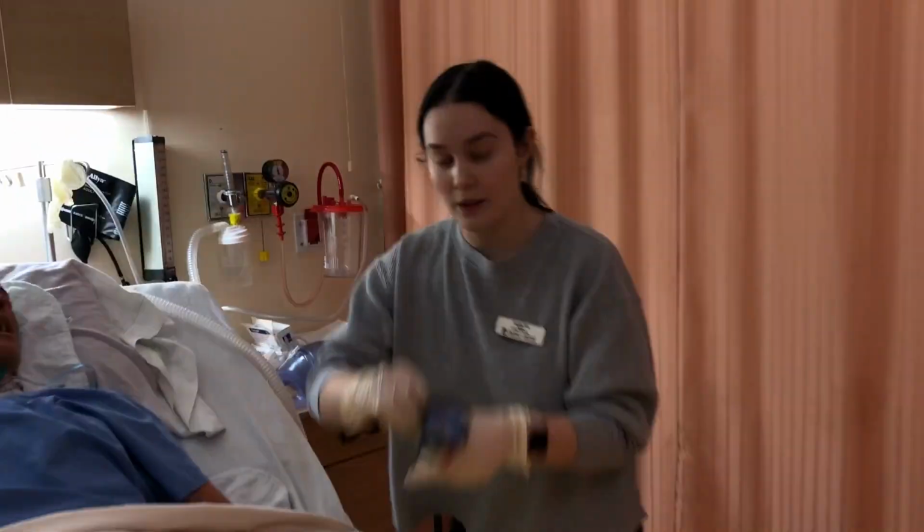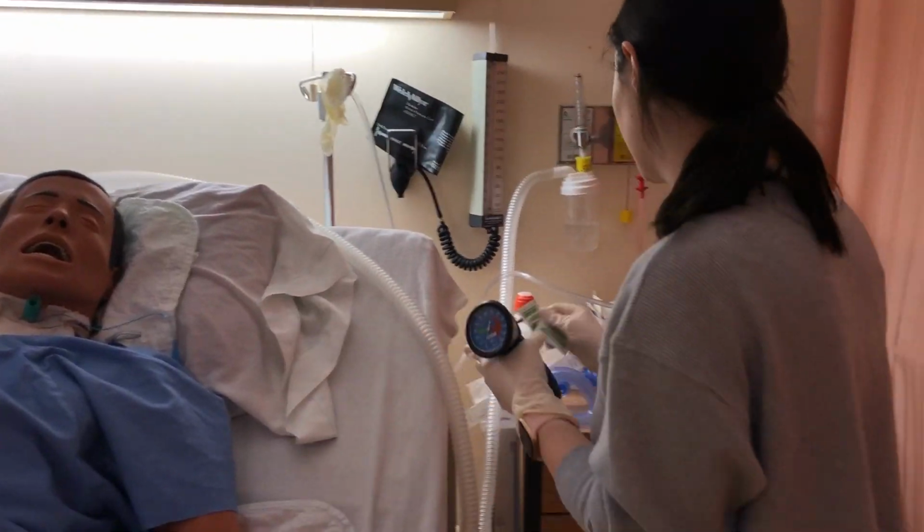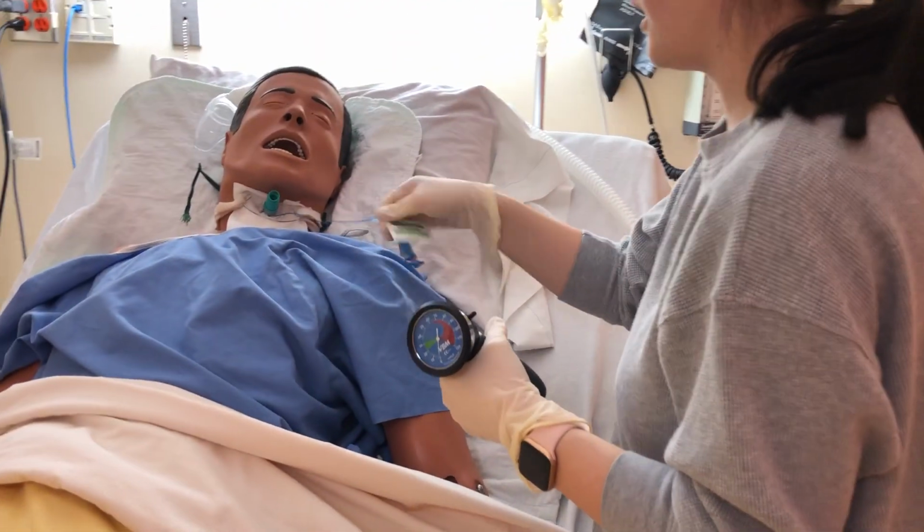Okay, thank you. So I'm swabbing this part with alcohol, and then I'm also going to be swabbing where I'm checking for the cuff pressure.